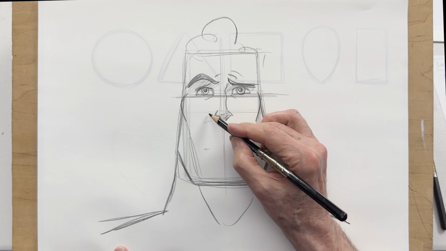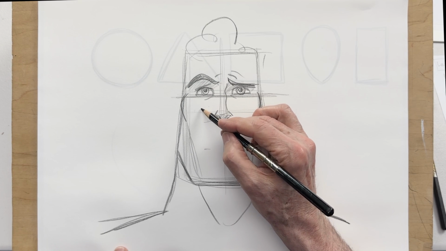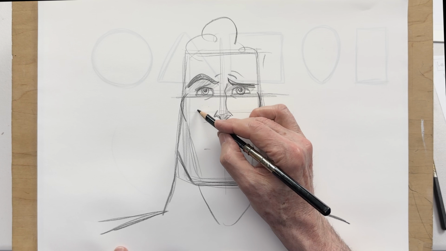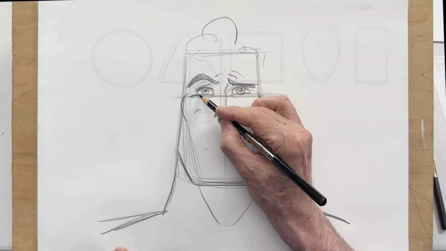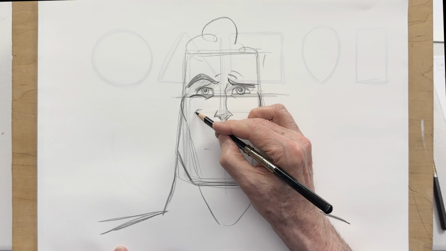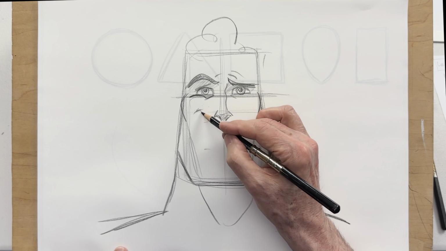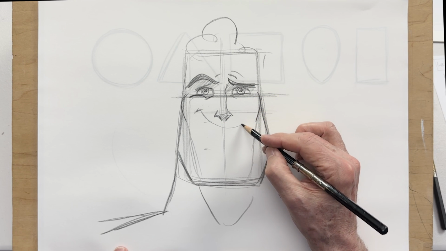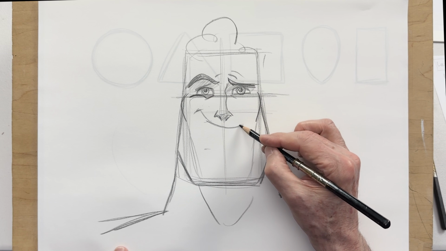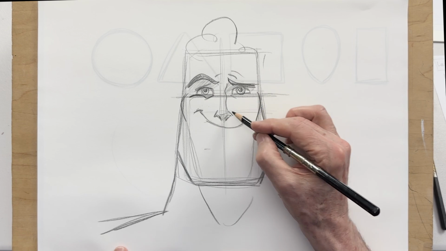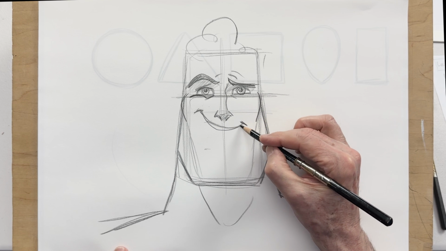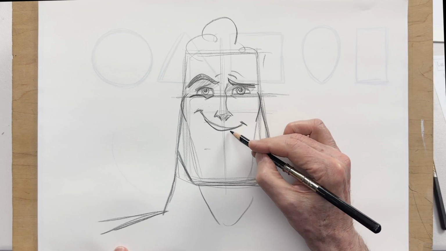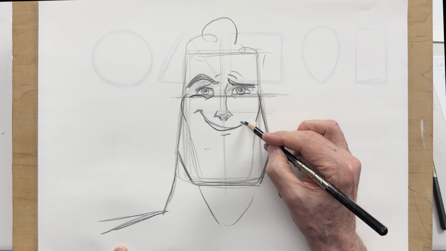And then right underneath the iris, past the iris a little bit, is the corner, one side of his mouth, with the cheek pushed up. Got a very confident, cocky smile. A little bit of his teeth showing.